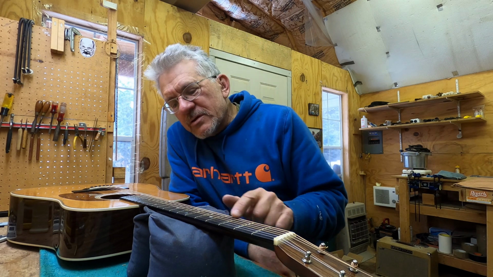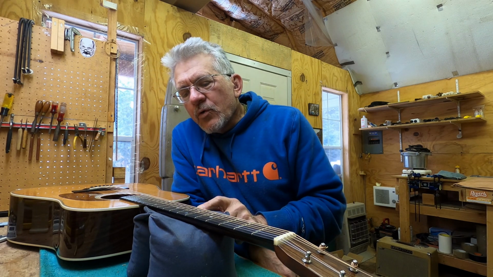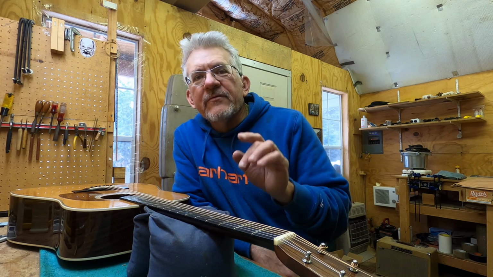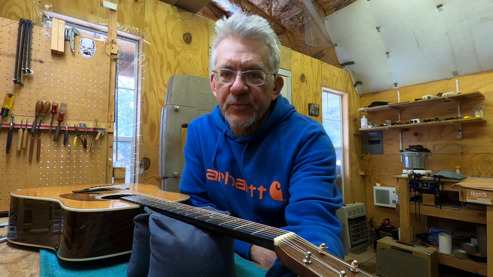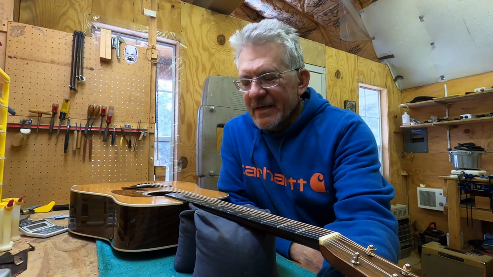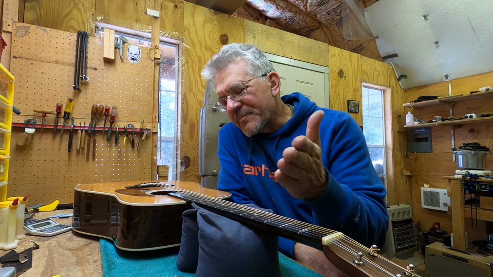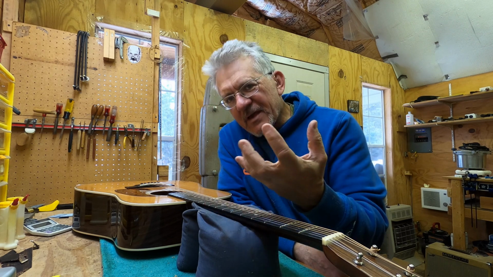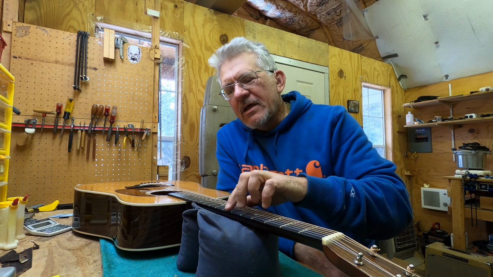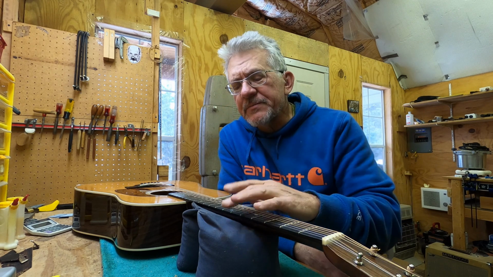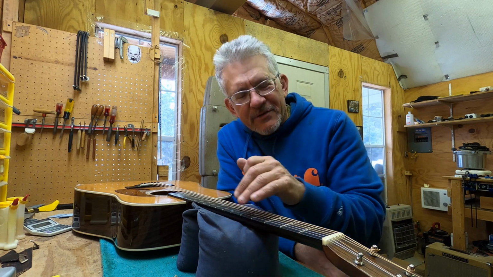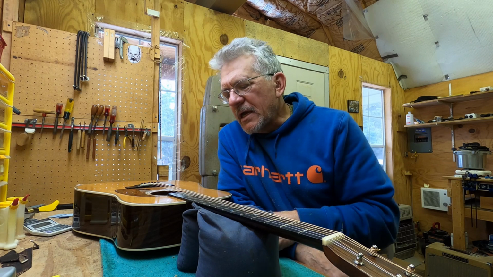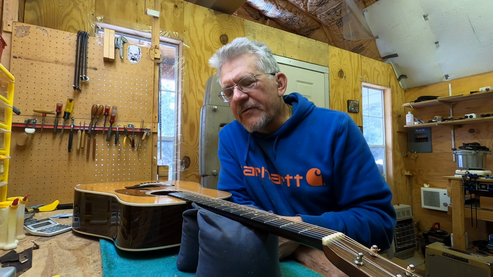So the only reason that you need any relief at all, really, is so that you can tell that you don't have a back bow, because the back bow will cause you problems. Now, some players like to have that feel of bounce. They like to fight the guitar, basically. I definitely do not like to fight the guitar. I want the guitar to be super easy playing, and I don't want to fight it.